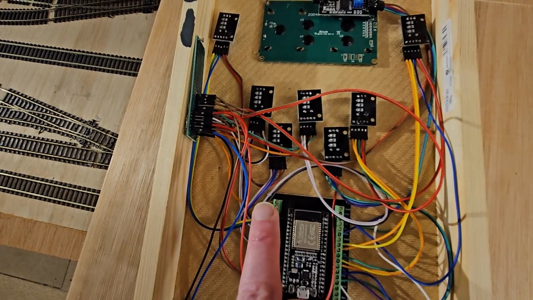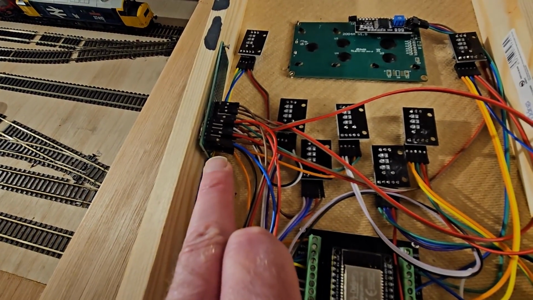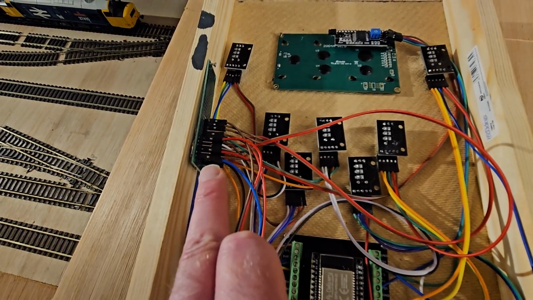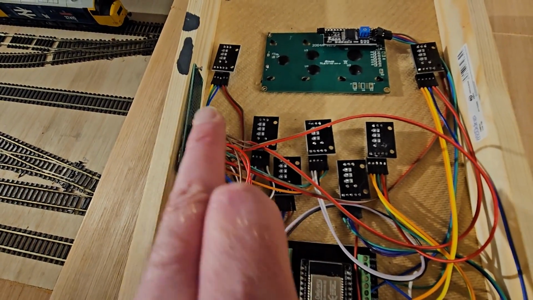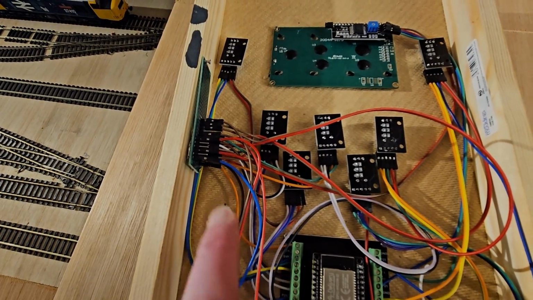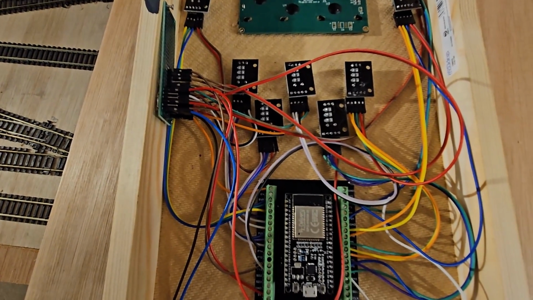Then the ESP has the 3.3 volt coming out, going into a line that's just on the bottom. There's 3 rows of pins on there. And then, so the 3.3 volt goes into there. The ground's already shared because it's already connected there, and all of the knobs are getting their 3 volt supply from the shared row coming from the ESP.